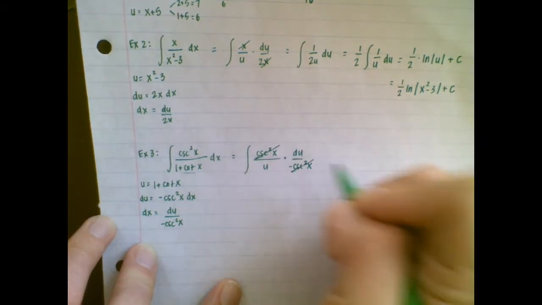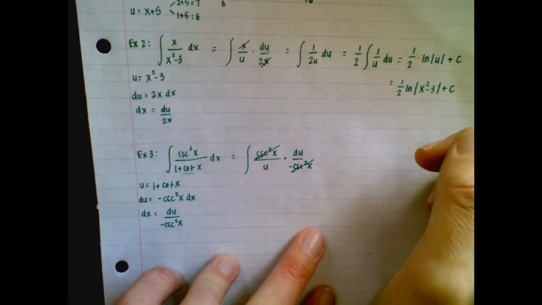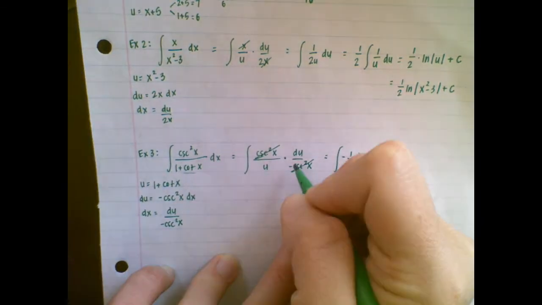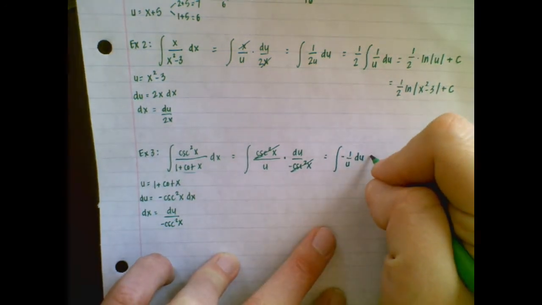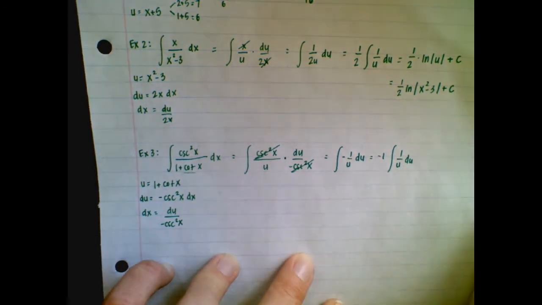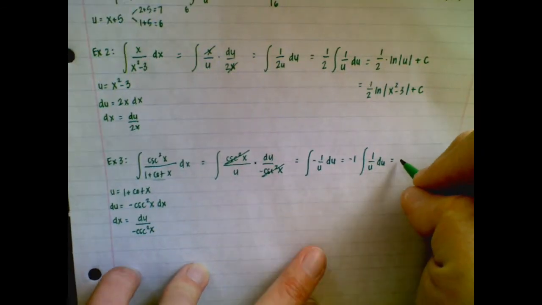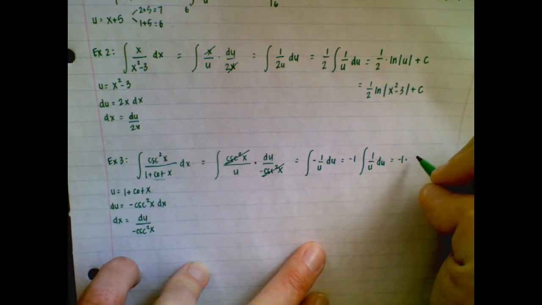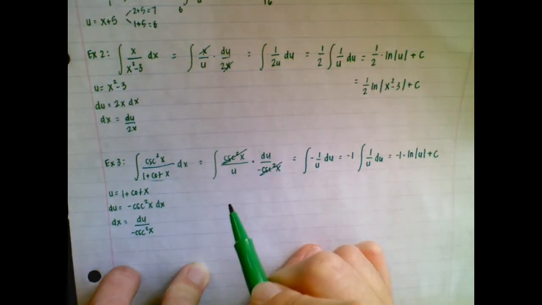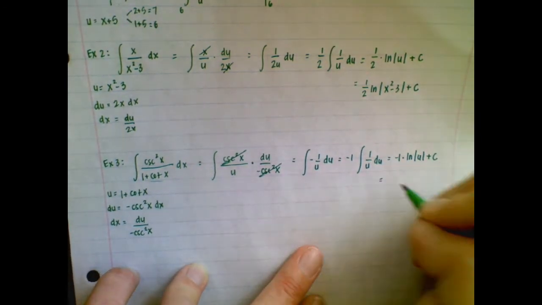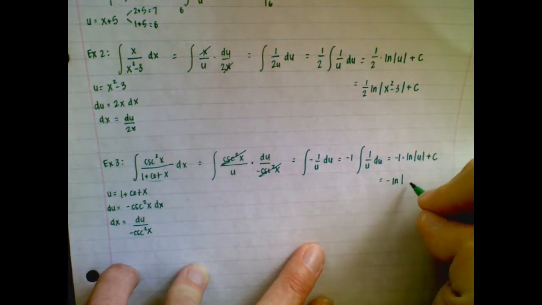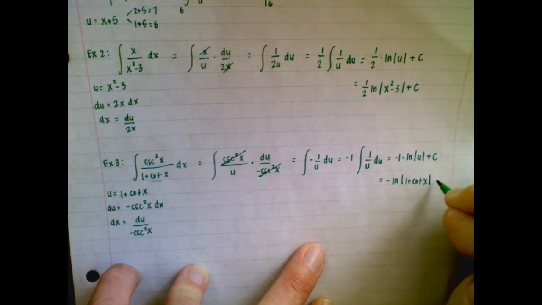And here, this is going to work out pretty nicely. My cosecant squared x's end up going away. I'm left with negative 1 over u du. Again, be careful of that negative. Don't drop that. I'm going to pull that negative 1 outside of the integral. So I'm left with 1 over u du. Go ahead and evaluate that. That's going to be negative 1 times ln of the absolute value of u. I'm going to put my plus c here because, again, I'm dealing with an indefinite integral. And I'll plug back in my u stuff. So negative ln of the absolute value of 1 plus cotangent x plus c.